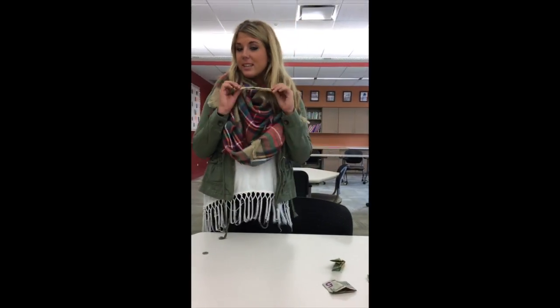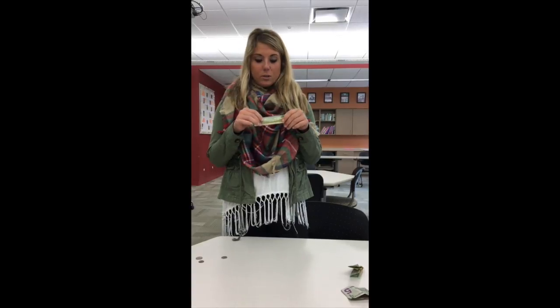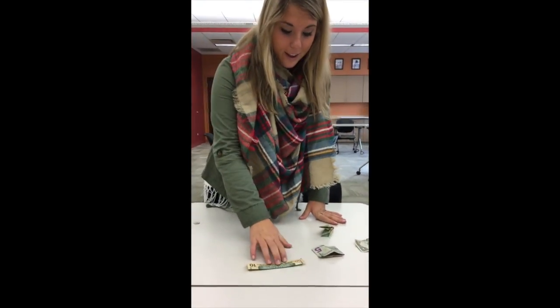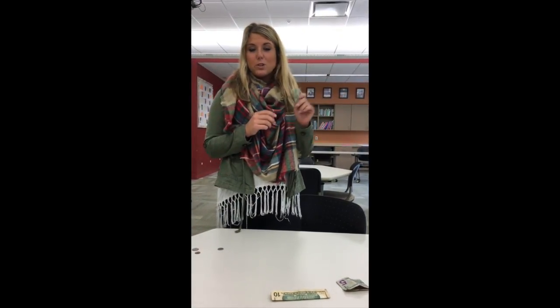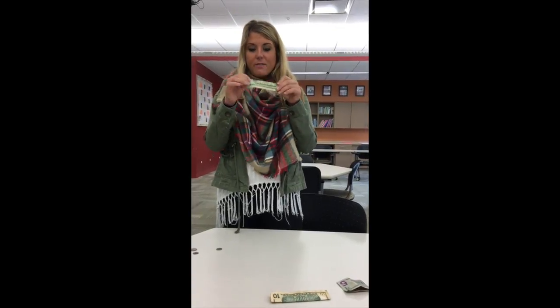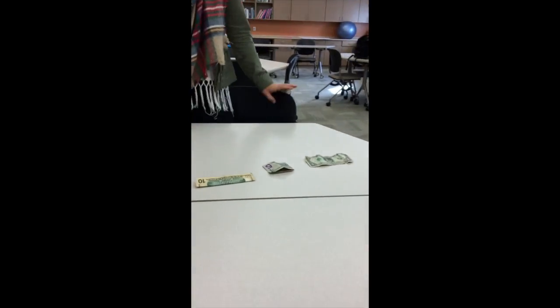If you have money folded in half, like a hamburger, it is going to be a $5. Next, we have $10, which you're going to fold hot dog ways. So then, those who can't visually see it are going to know that it's a $10. And last, we have the $20 bill, which is worth $20. To tell it's $20, you're going to fold it in half and then half again. And those are different ways to tell the difference when counting money.